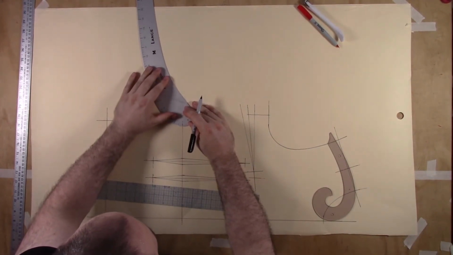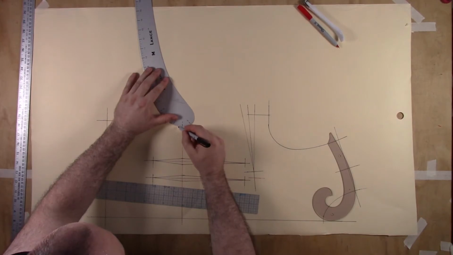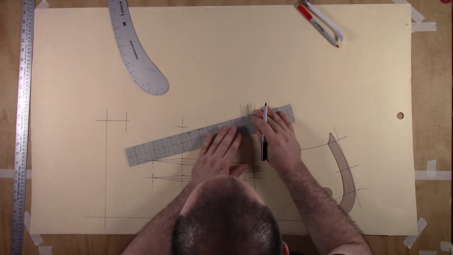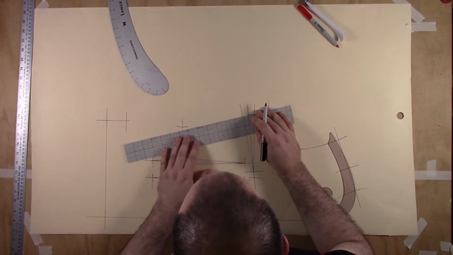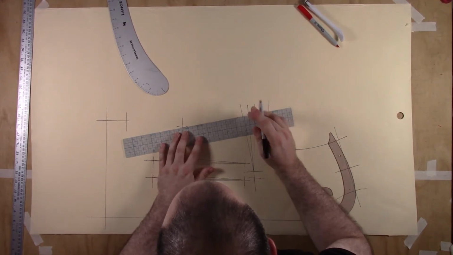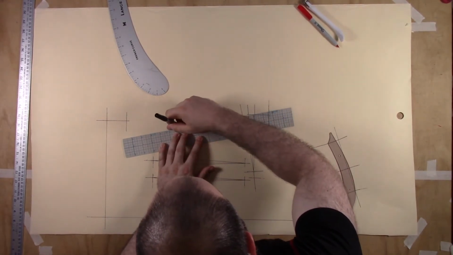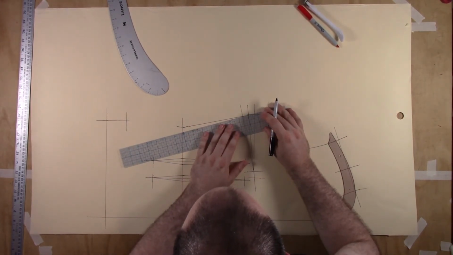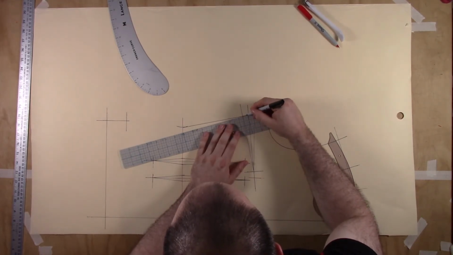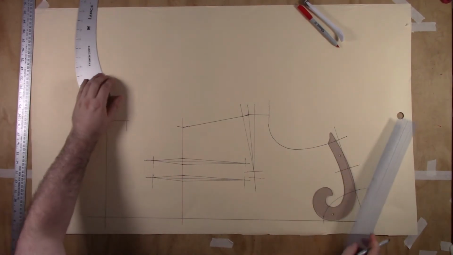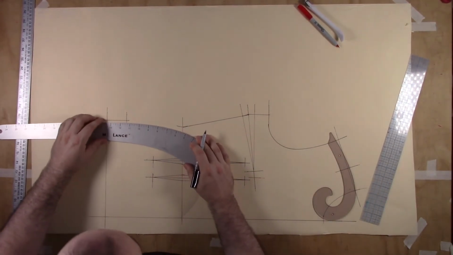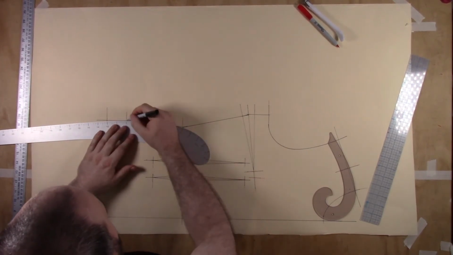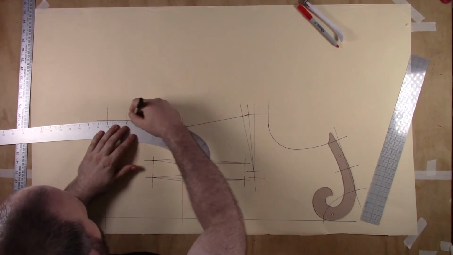Just curve here. Right to there. And then our hip curve. Place 11 at the 2-inch notch, and voila.